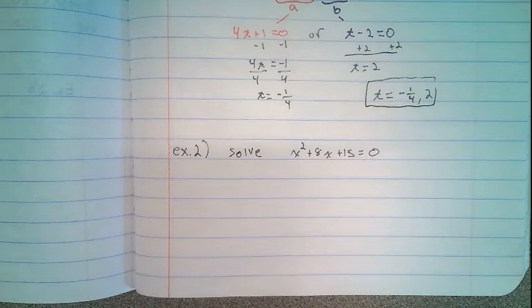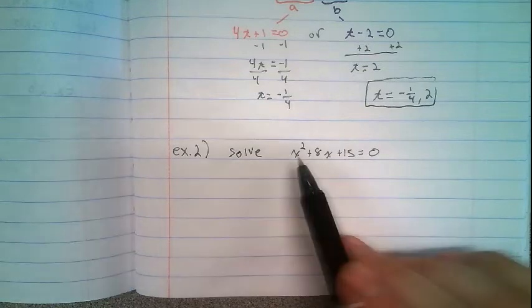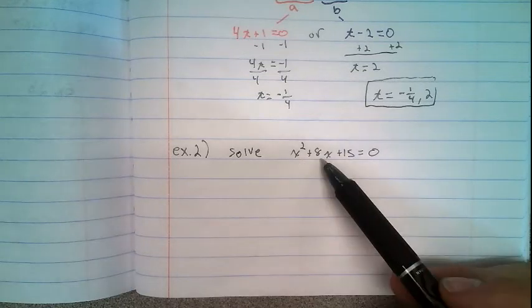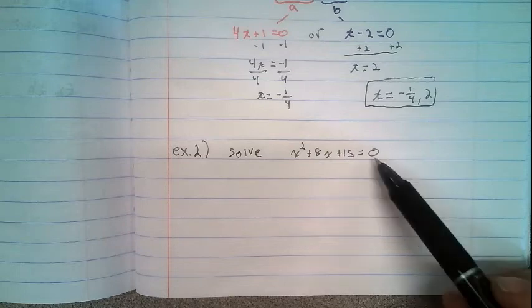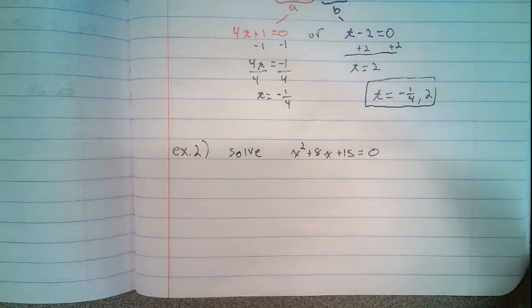We can't right away use the zero product property because the two things you need for that are 1, for it to be equal to 0, which we do have, but 2, it's got to be multiplication. In here, it's all addition. So I can't break this out and say this is 0, or this is 0, or this is 0, because it just doesn't work. If these two are both 0, this could be 15, and it would not equal 0. So it needs to be multiplication in there.